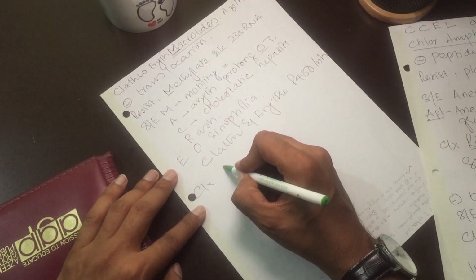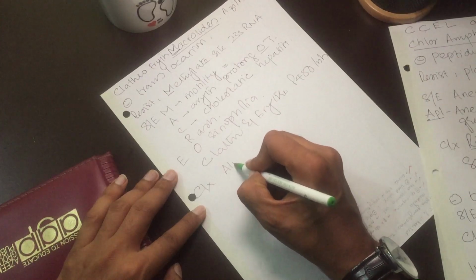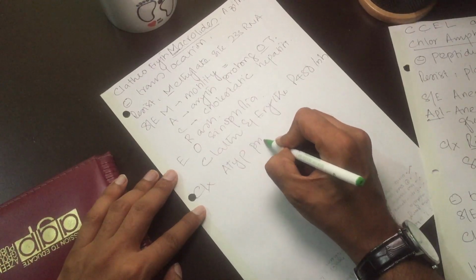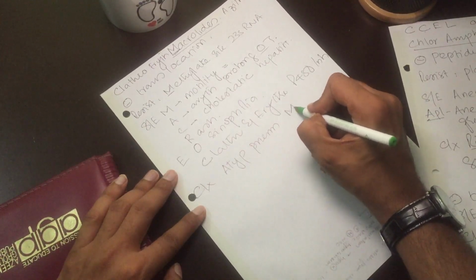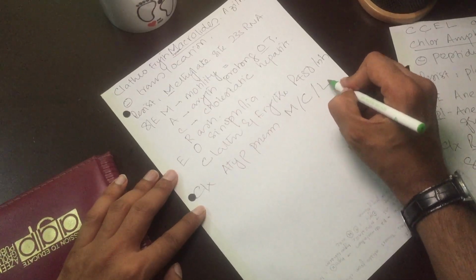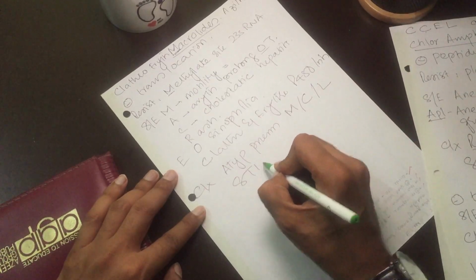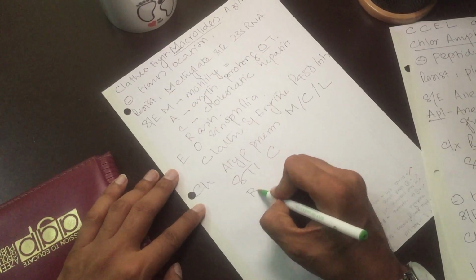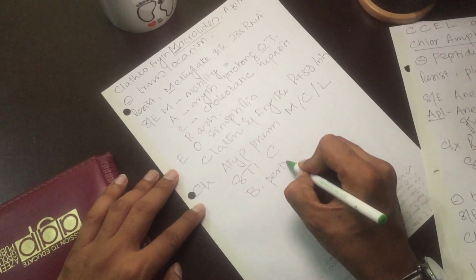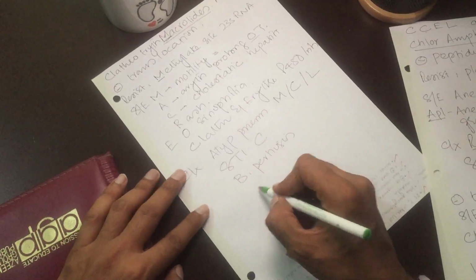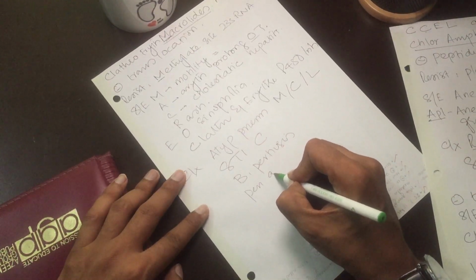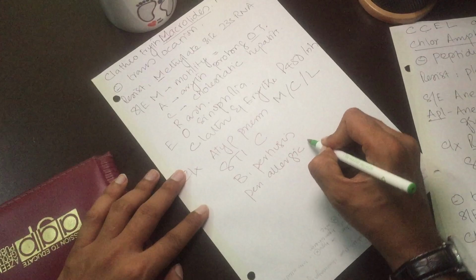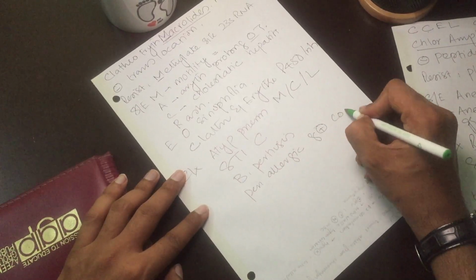Macrolides are very important in atypical pneumonia caused by Mycoplasma, Chlamydia, and Legionella. They can be used for STIs, especially chlamydia, and in pertussis, and also in penicillin-allergic patients suffering from gram-positive cocci.